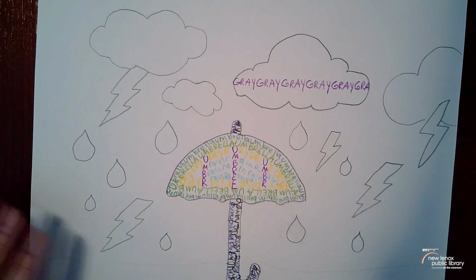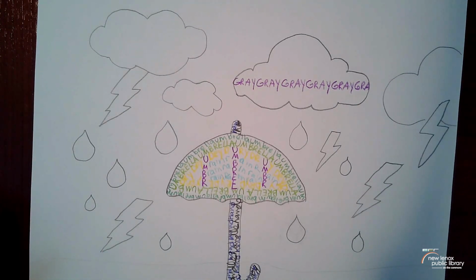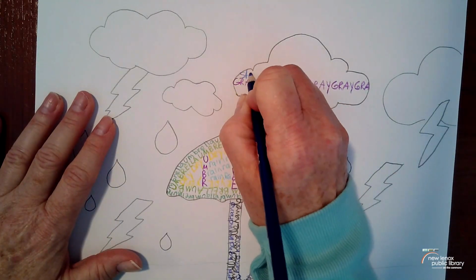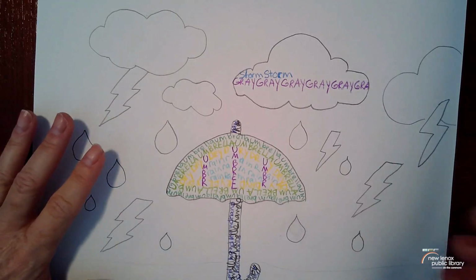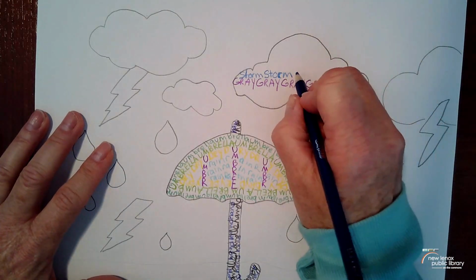And next, I'm going to write the word storm in there. And I'm going to use blue. Now sometimes when I'm writing, I forget what I'm doing and I switch from lowercase to uppercase to capitalized. Just keep going. It's okay. Don't worry about erasing it, because when you're actually looking at the finished product, no one's going to notice that you did one letter or two letters different.